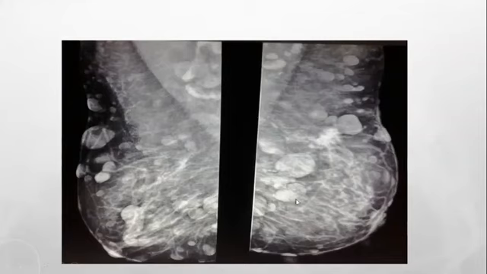These are bilateral numerous opacities. But looking carefully, some of these lesions are related to the skin, so they are superficial skin lesions. Because it is 2D, the skin lesions are projecting over the breast, and even here projecting over the axilla.